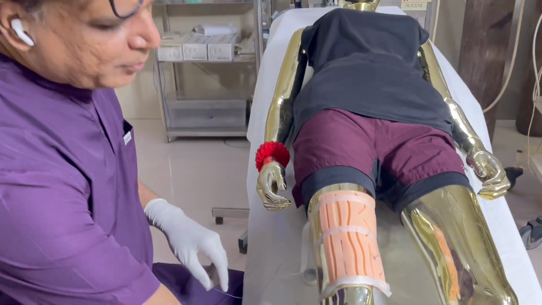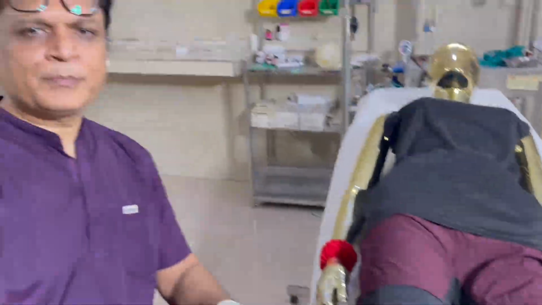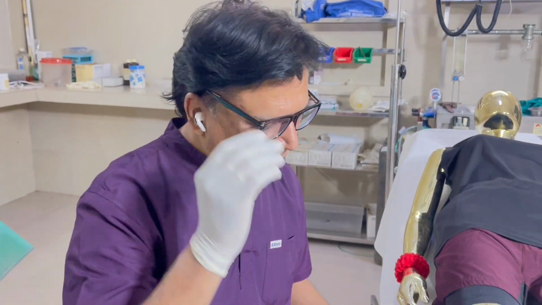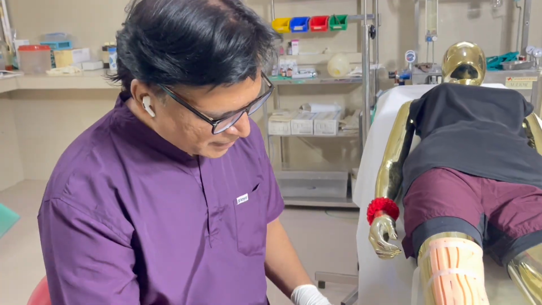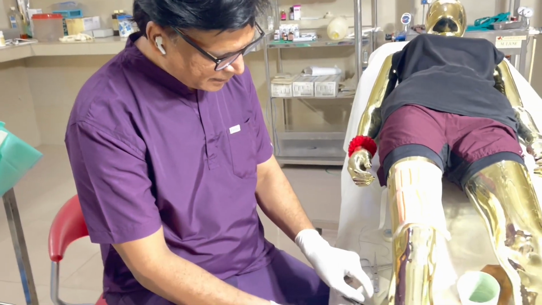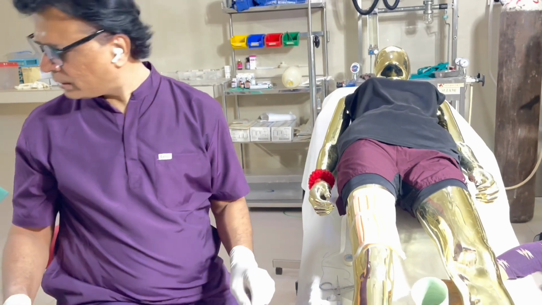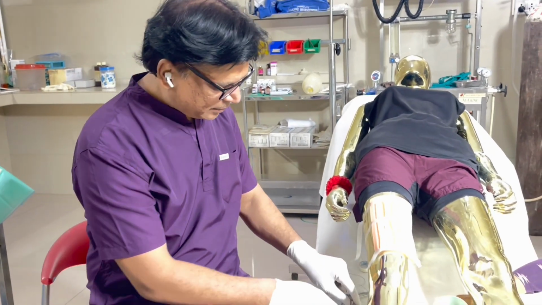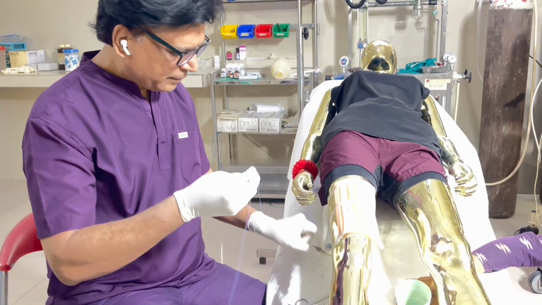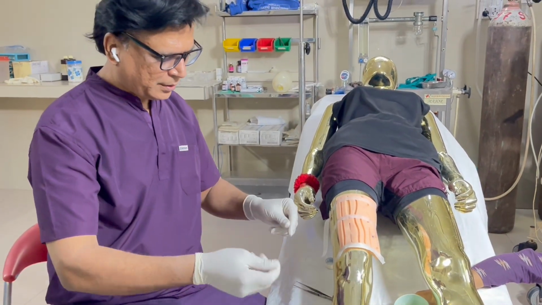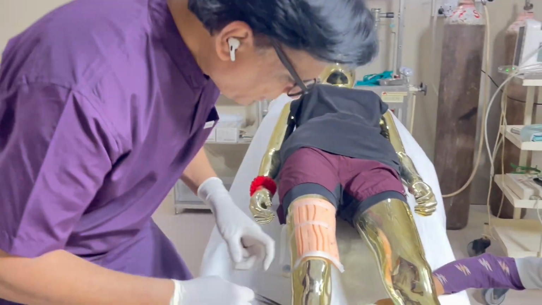So one more station is there where you have to suture. You have to suture inside the depth, and you can be given a simple suture like a silk. For example, this is the suture, and I have to put a simple suture around the vessel.